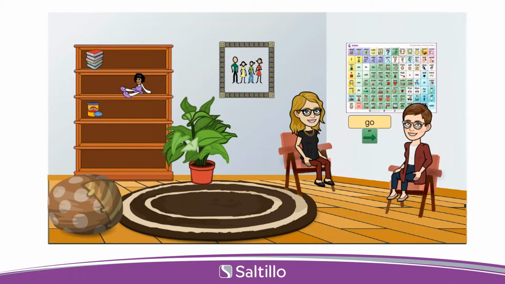As you'll notice behind us in the picture, this is our low-tech board that I was talking about, so make sure you download that. And then on our bookshelf, you'll see some of the things that we're going to be going over during this series. First up, we have books. And Heather is also here. She is a speech pathologist as well.